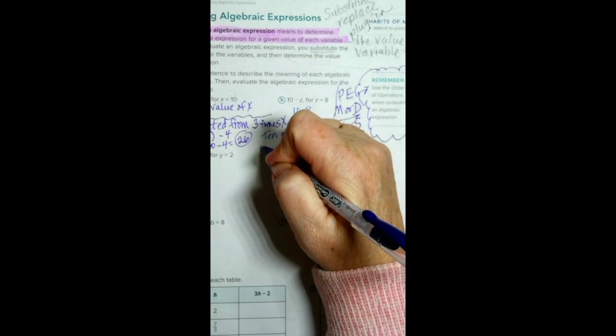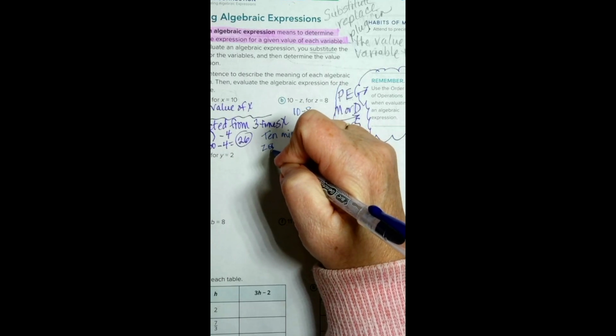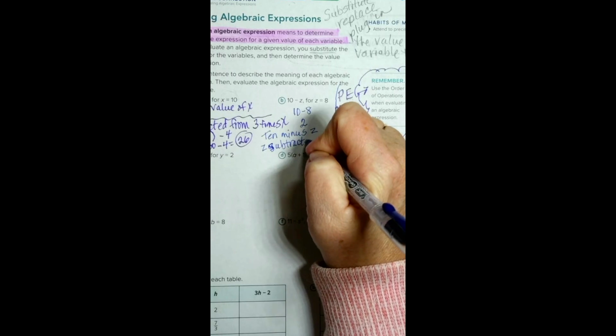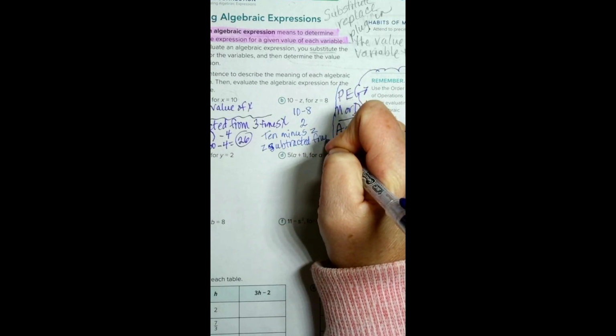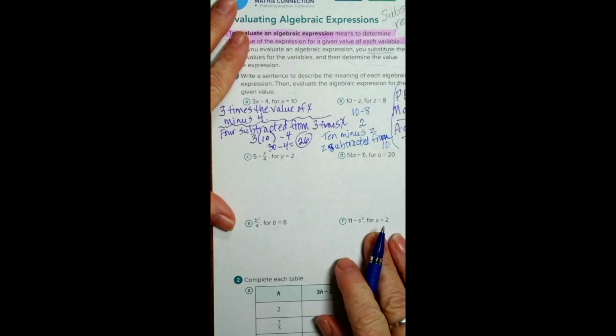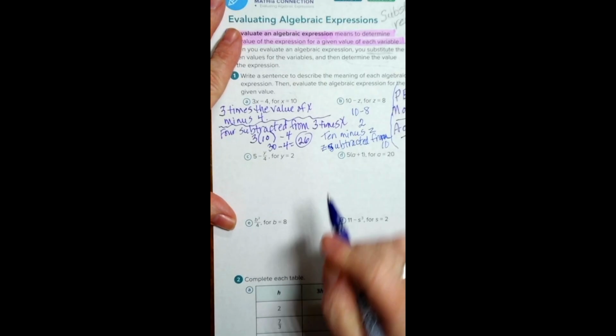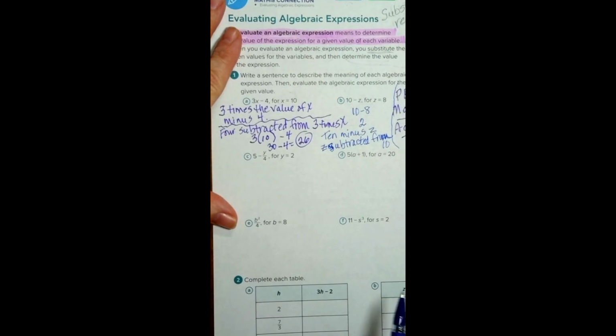You could say z subtracted from 10. Oh, that's a terrible word, from. We'll pretend it's beautiful. 10 minus z, or z subtracted from 10. That's a z and not a 2.